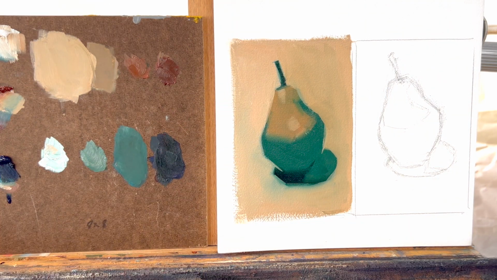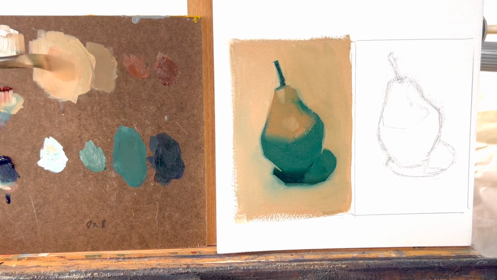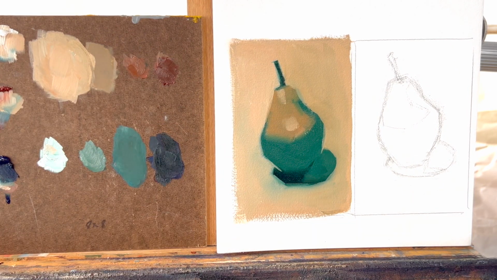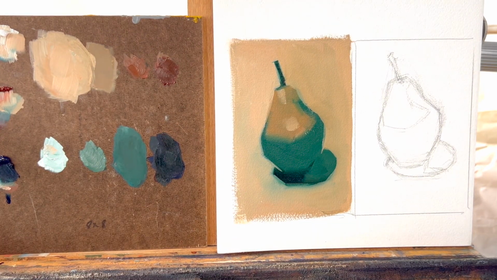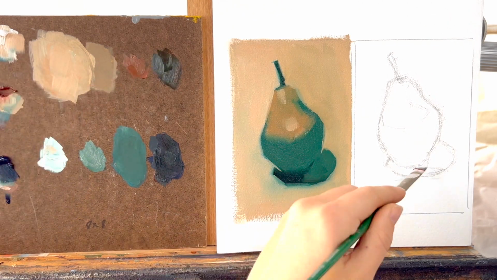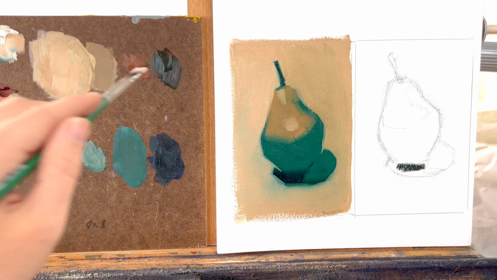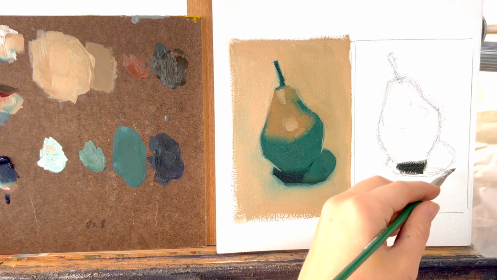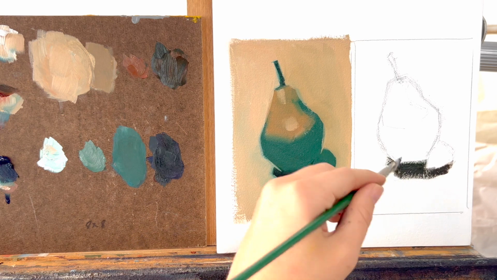And that finishes up the first painting. So we were using cool shadows and warm highlights. So now I'm moving to the second painting, where we're going to be doing exactly the opposite, where we have warm shadows and cool highlights.